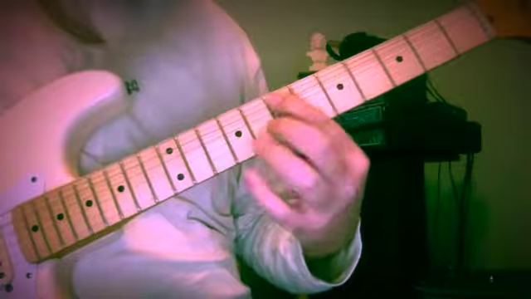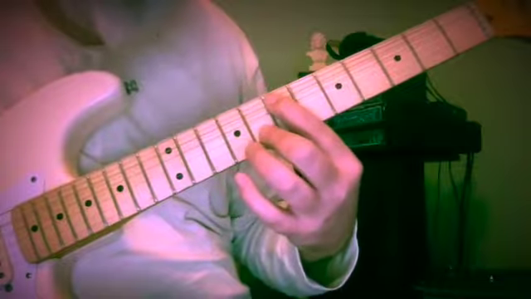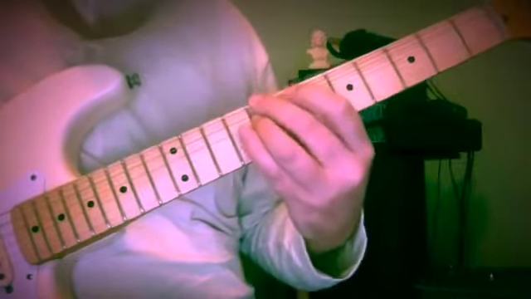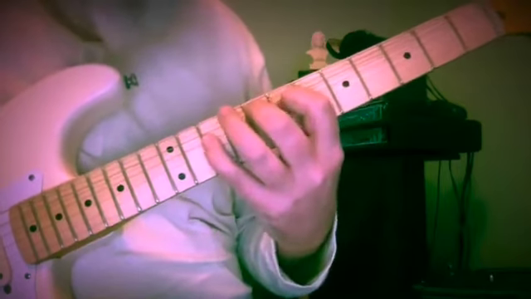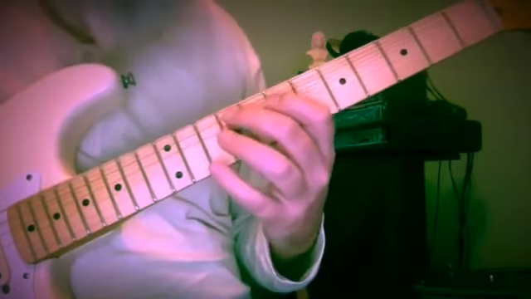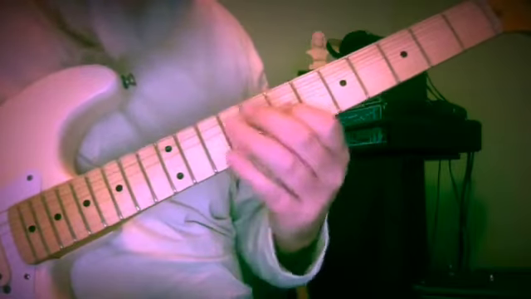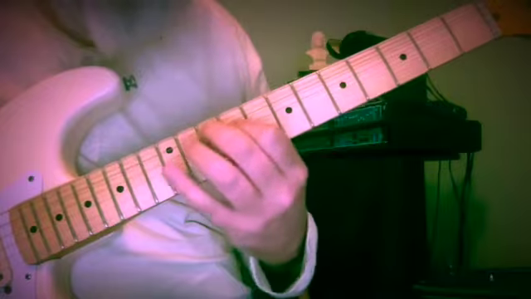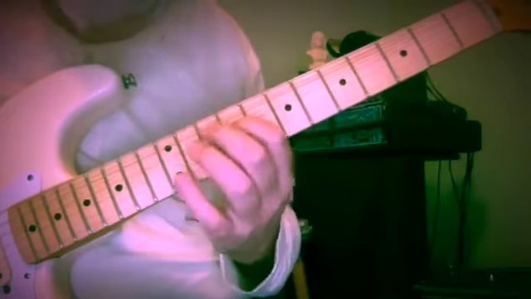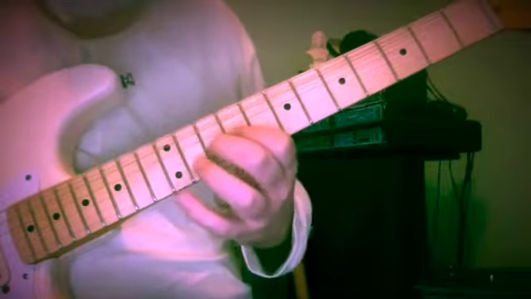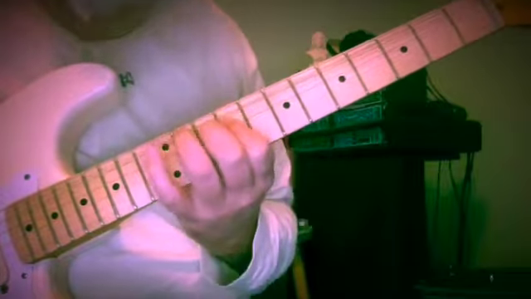Now we're at E minor, we could get C7, F, and now D7 over F sharp, G, E7, I'm using flat 9 to go to A minor.